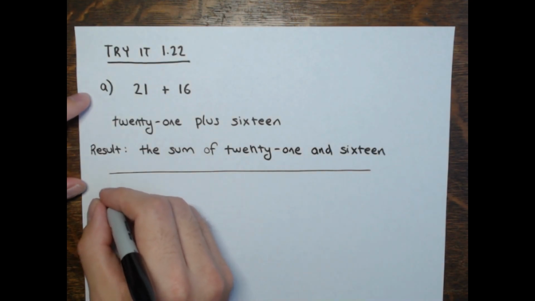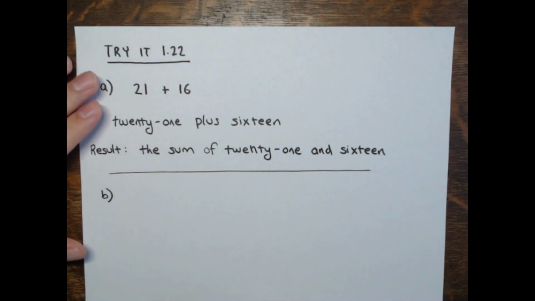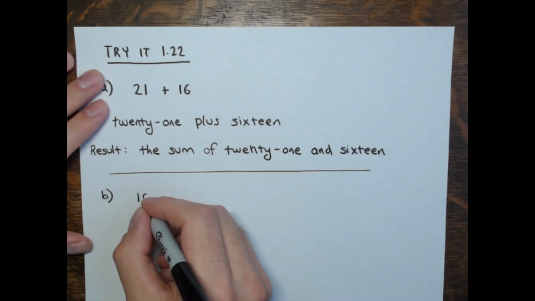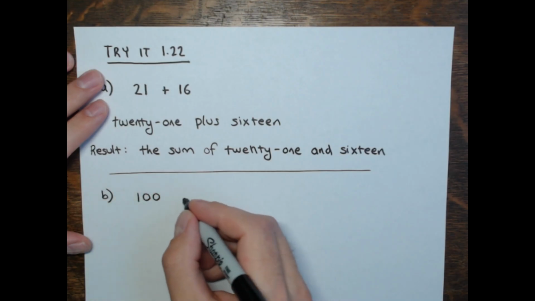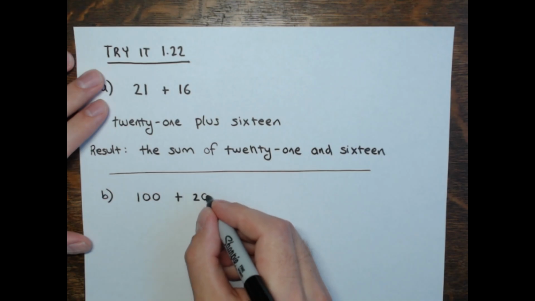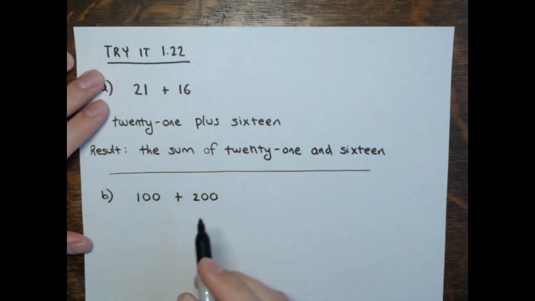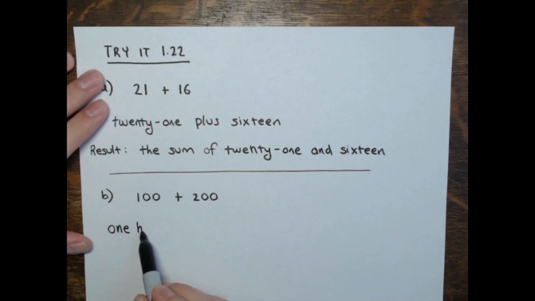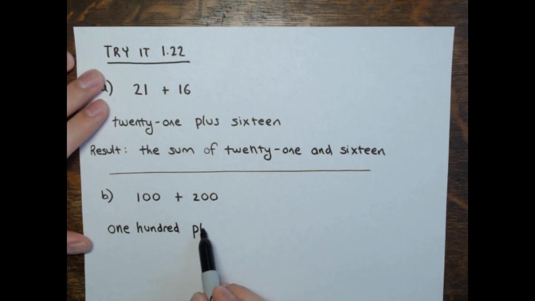And then part B, same thing. We're given one number plus another number. The first addend is 100 plus the next addend is 200. All right, so reading this from left to right, writing out the words, we have 100 plus 200.